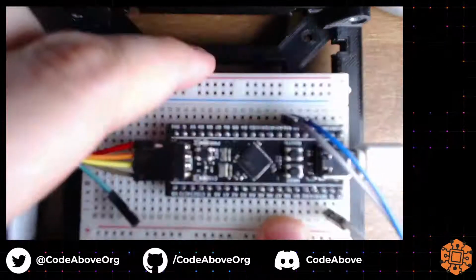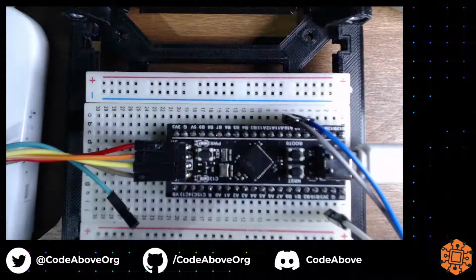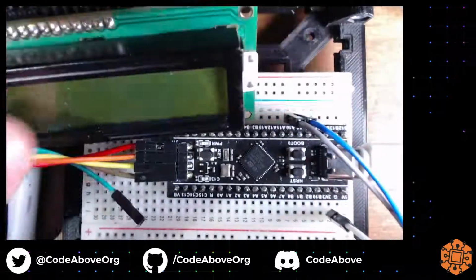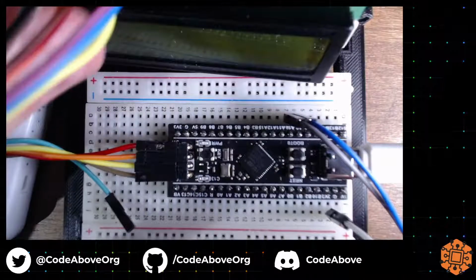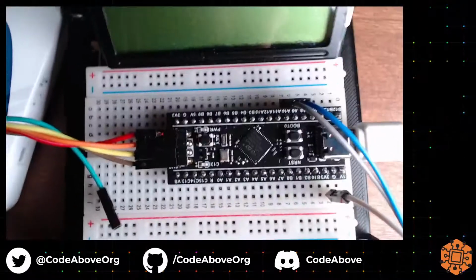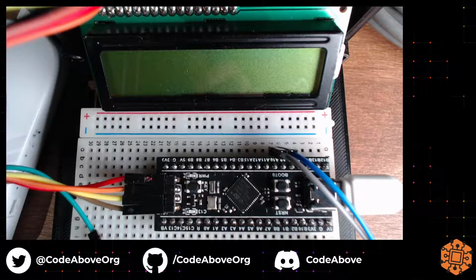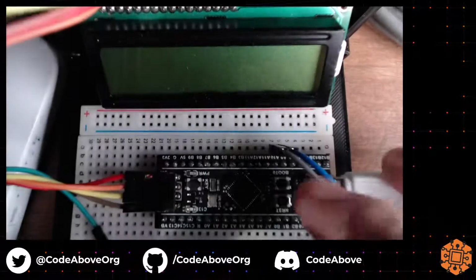And here, let's make some place. Okay, let's put it over here. I wonder if I can make it so that you can see the display and it's not covered by cables. Maybe.